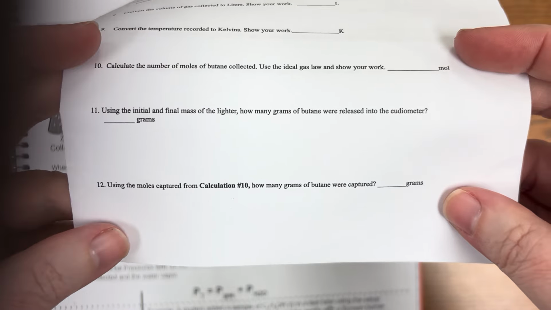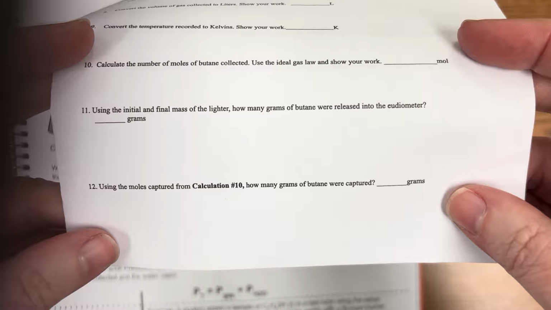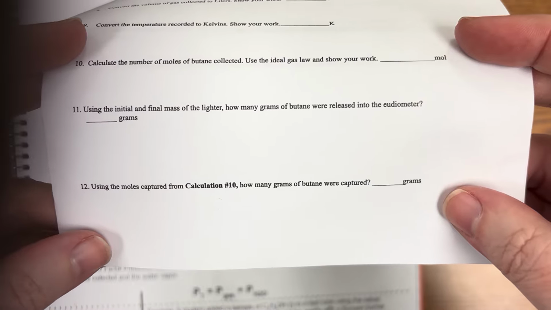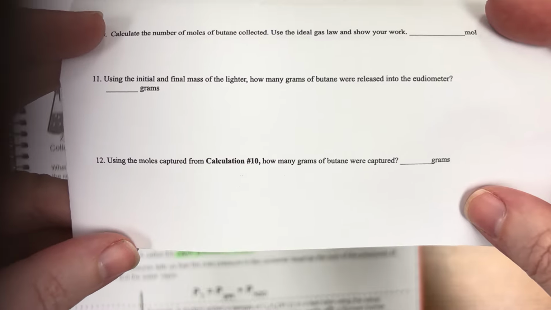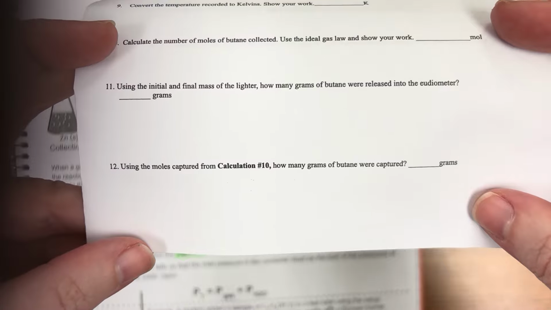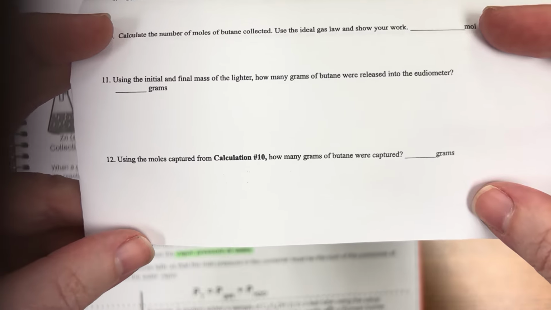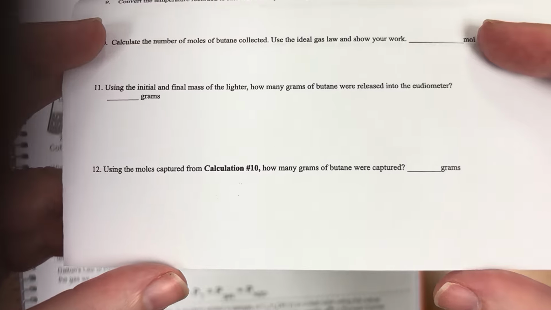Then for number 11, to get the amount of grams of butane that were released, you'll do the initial mass minus the final mass. On number 12, you're going to use the number of moles that you calculated in number 10 and convert those moles to grams. Think about what you need to convert moles to grams.